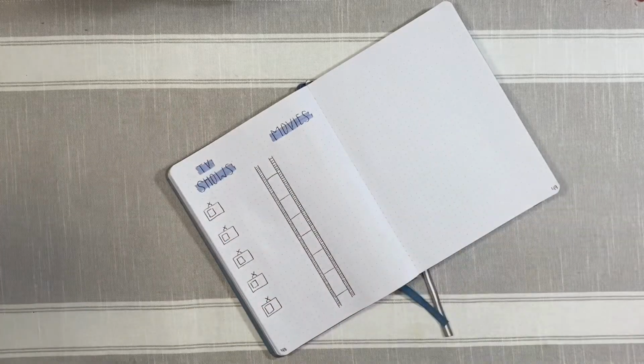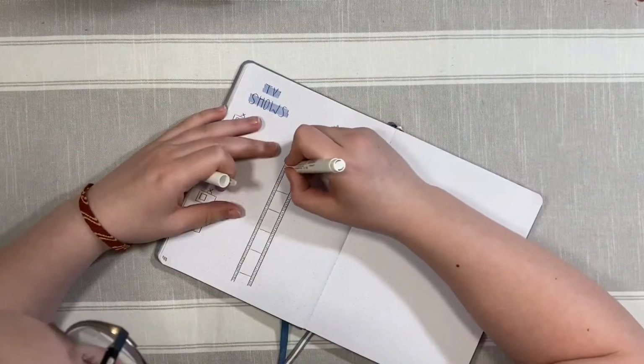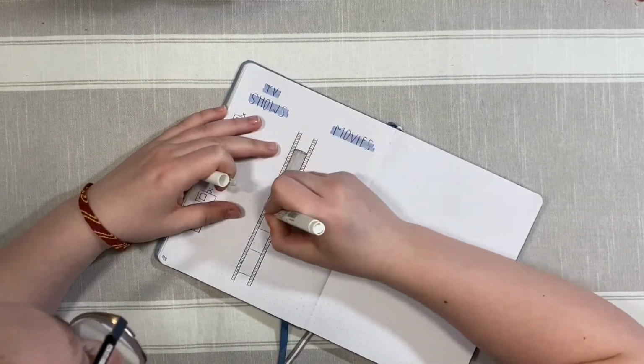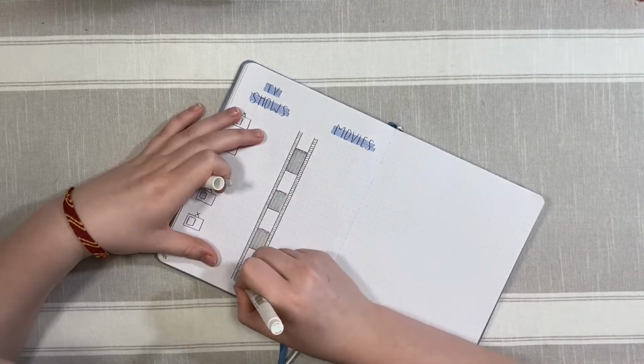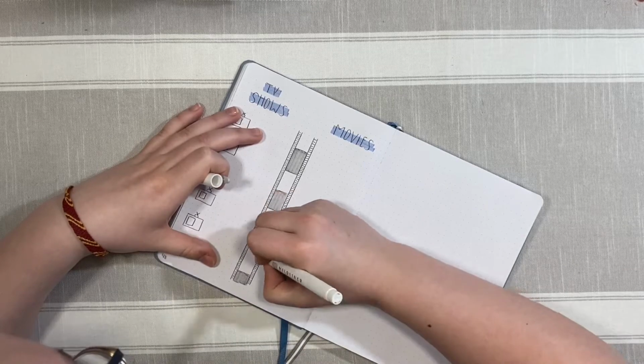And then on the right is where I'm going to keep track of the movies that I watch, which is very simple, just the name of the movie with a star rating underneath it. The spread is pretty basic, but it works well for me.